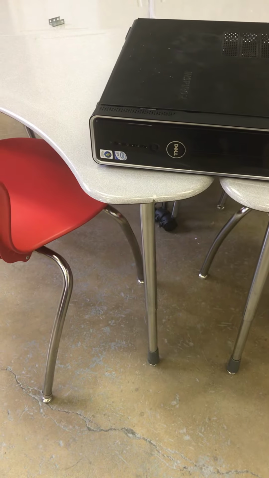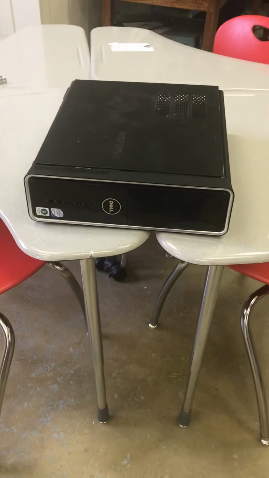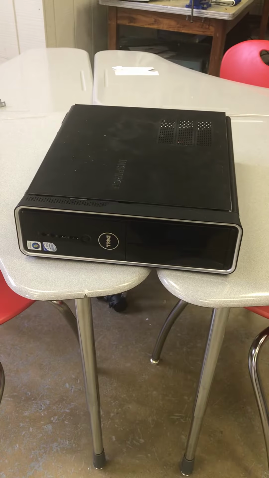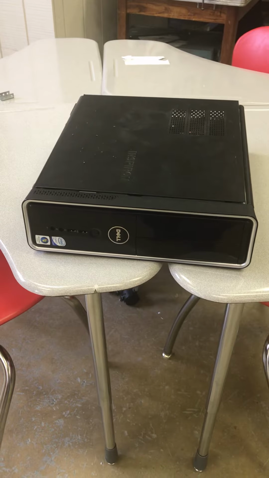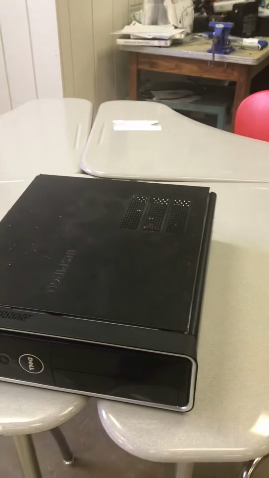All right, boys and girls, let's look inside a standard desktop computer. This is part of our Electronics 2 curriculum. What you're looking at there is the actual case of the computer. That's called a desktop case because it lays flat on its side. If it were standing up and down, it'd be what they call a tower or a mini tower. Let's pop the cover up and see what's inside of there.